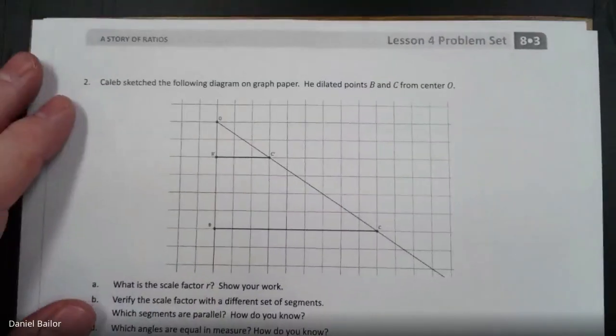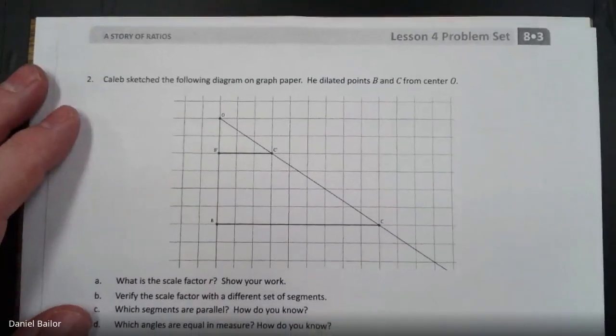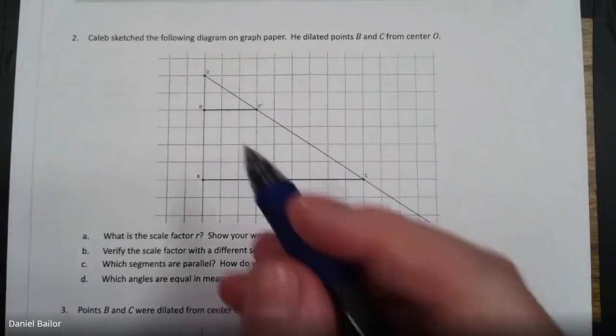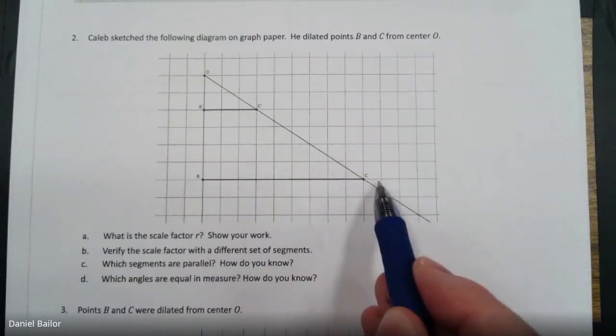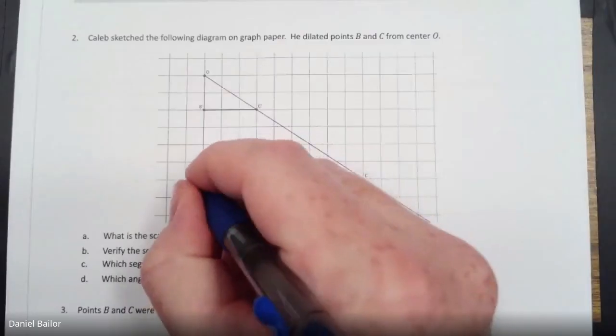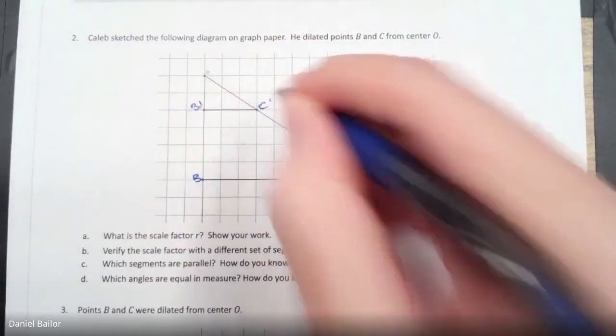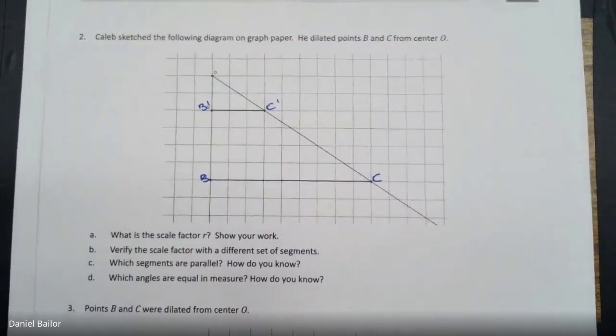Page 48 has 2 questions on it. This time they did the drawing for you. It says, Caleb sketched the following diagram on graph paper. He dilated points B and C from center O. So here's the original down here. Here's B, here's C, here's B prime, here's C prime. Just so you can see it a little bit better.